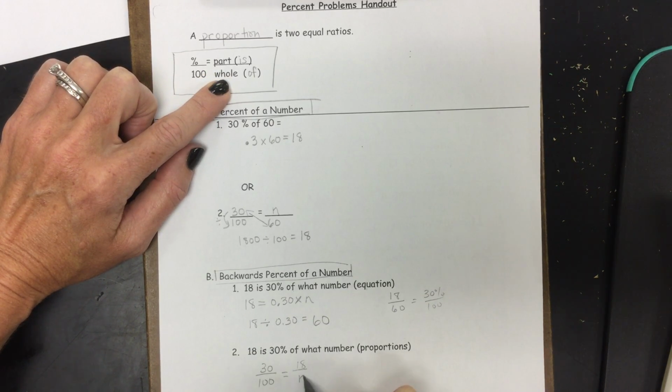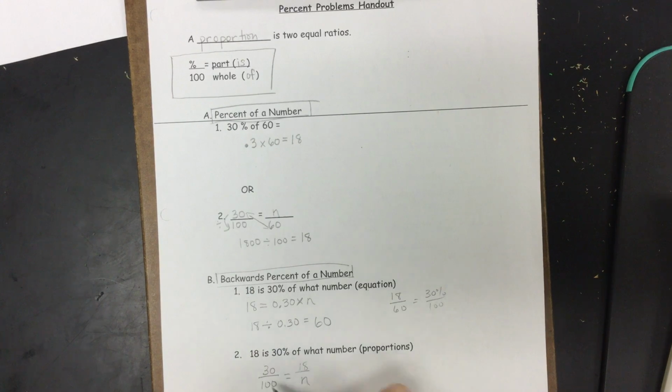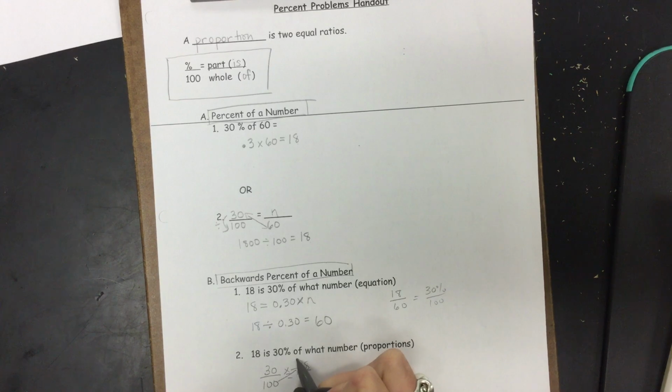So I'm trying to figure out this. Okay, so again, we solve it by cross multiplying. 100 times 18 is 1,800, and then we divide it by the other number, divided by 30, and we get 60 that way.